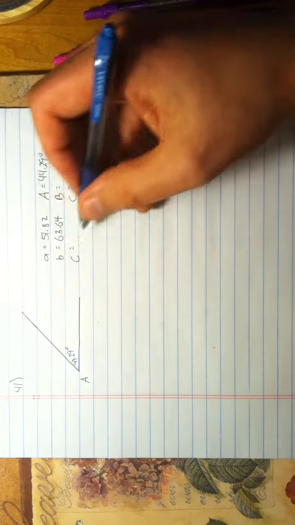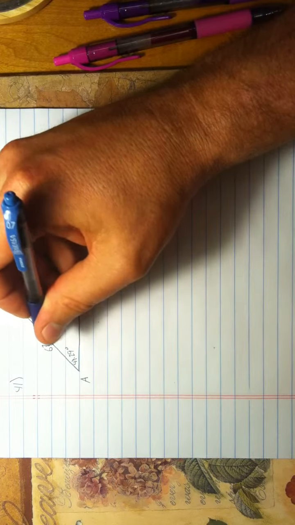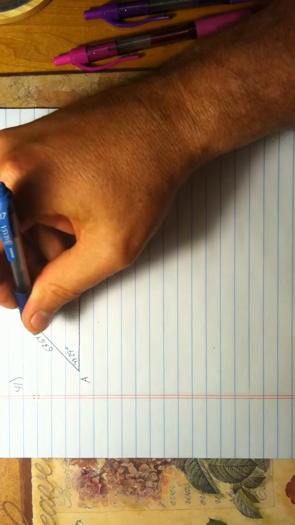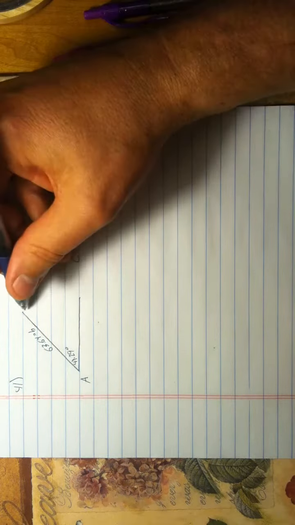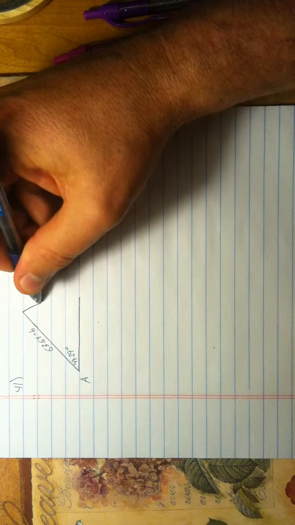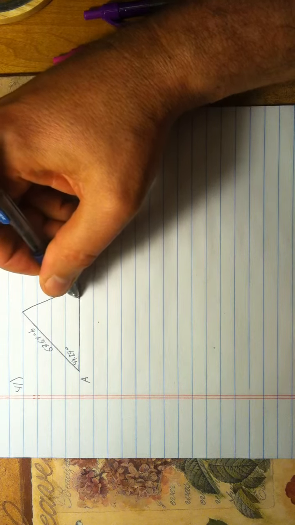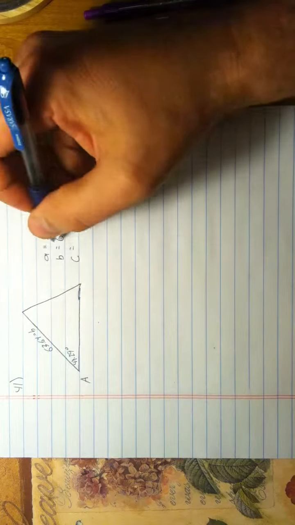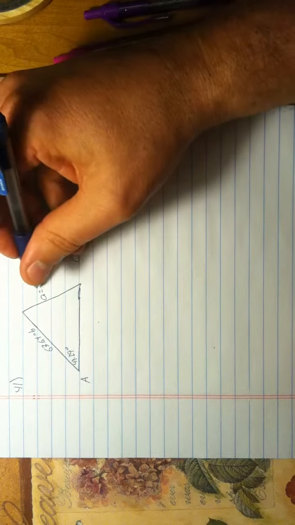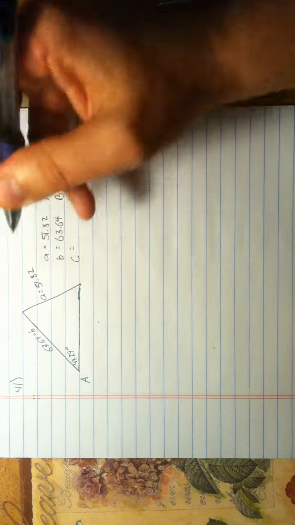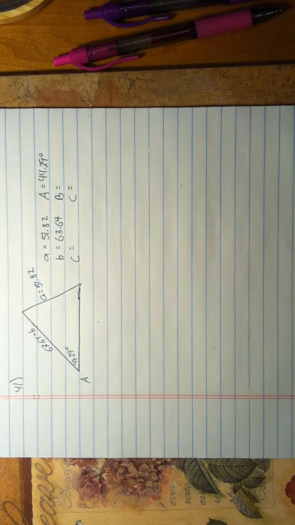So let's put our side B. We can put it here or here. I'm going to put side B up here, 63.64. That's our side B. And that means that our side A, which is 51.82, comes down this way. And I don't know exactly what that looks like, but we can sort of approximate. I know it's less than this side, which is important to notice, 51.82 right there. All right, so that's what my triangle looks like.